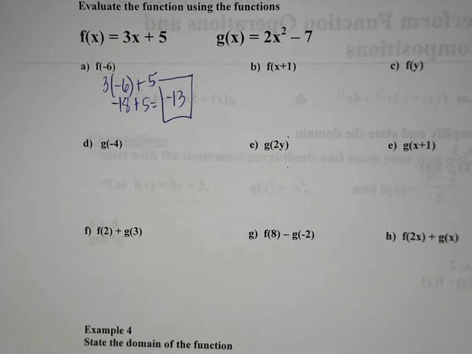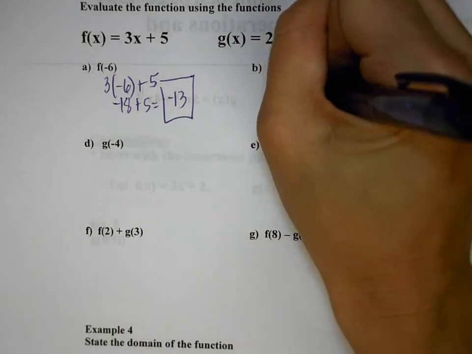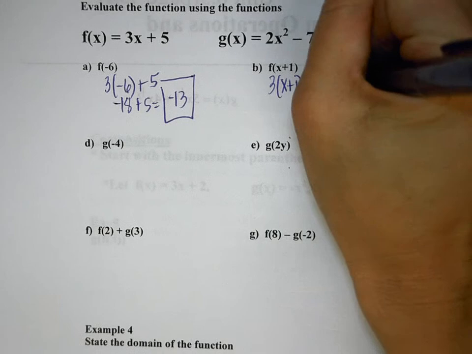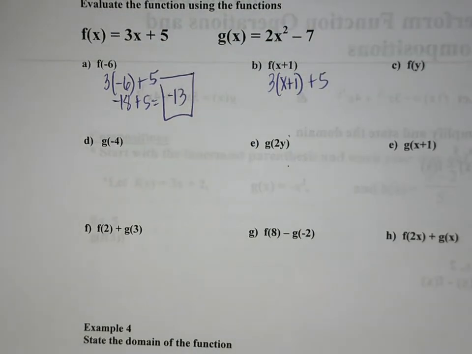Okay, what will I do for B? How will I write this? 3 times x plus 1 plus 5. Now I'm substituting in x plus 1 for the x. What will I do to simplify this one? Distribute. Good.